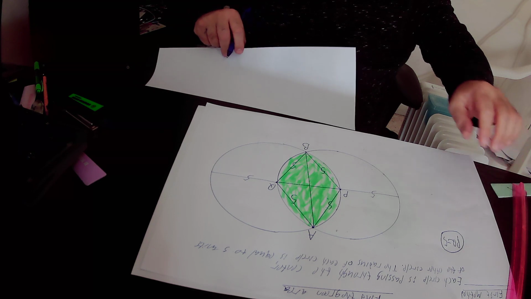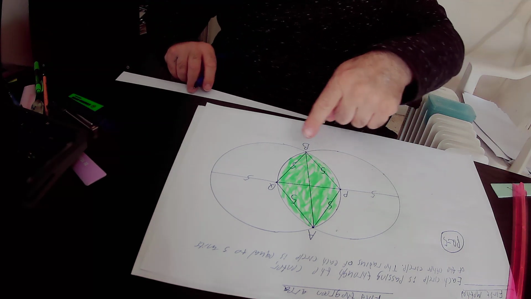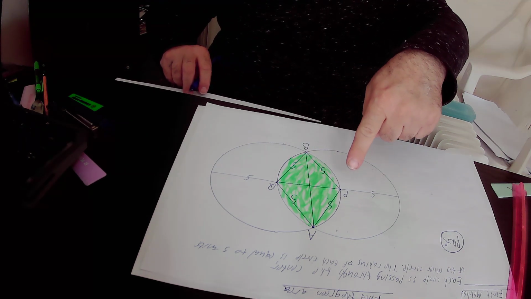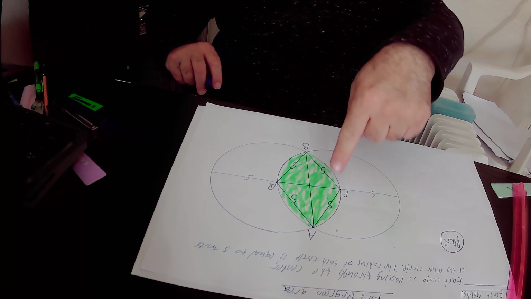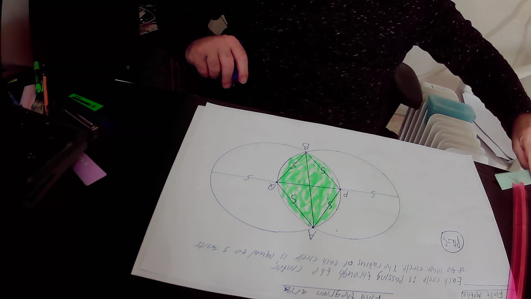So here diagonal AB is perpendicular to PQ, and diagonal PQ is perpendicular to diagonal AB.